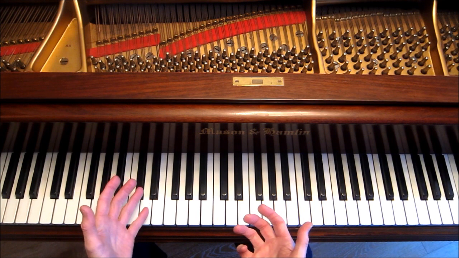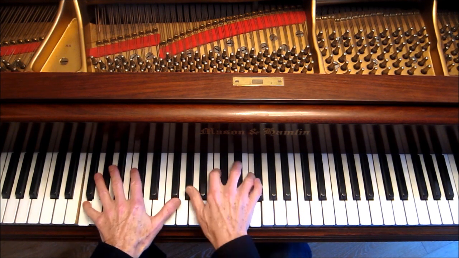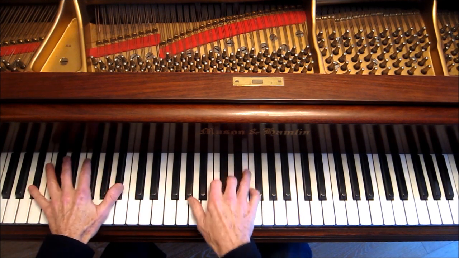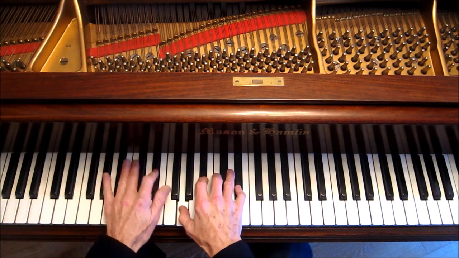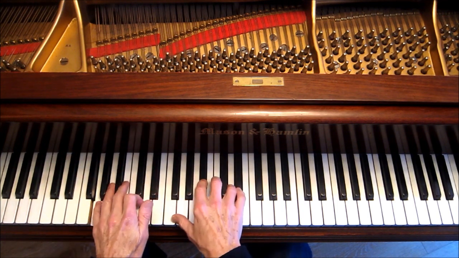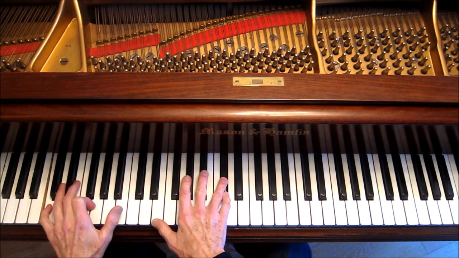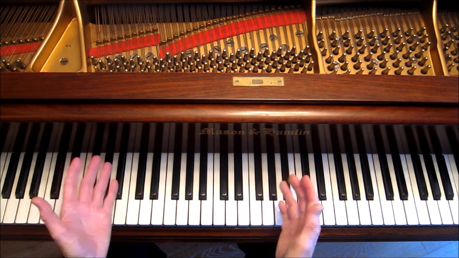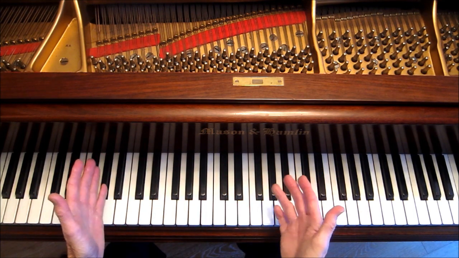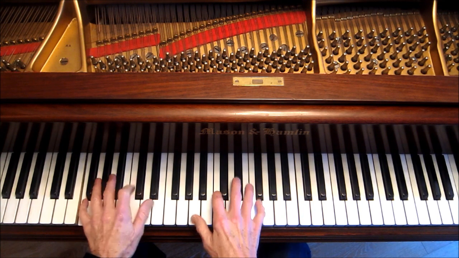So a variation on this might be now to take the 2 to the 5, to the 1, and then a 4 dominant, then a 3 minor 7 to a C7 flat 9 like that. So I've added a couple more chords in there, makes it a little more sophisticated sounding, like this.